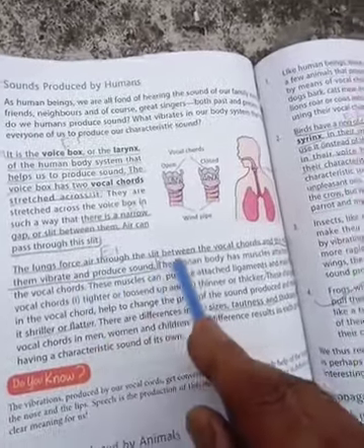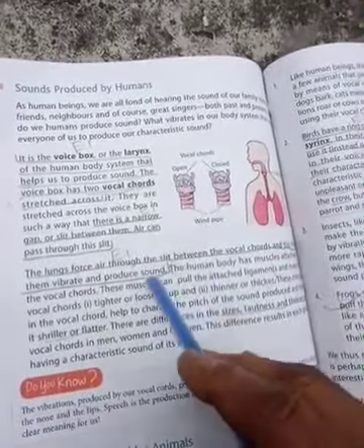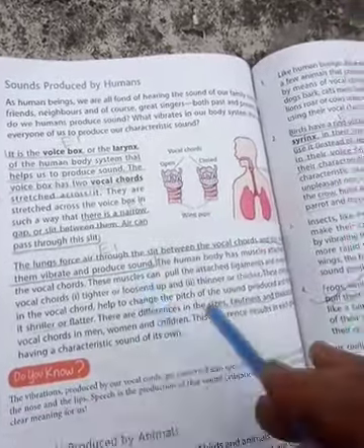The lungs force air through the slit between the vocal cords and this makes them vibrate and produce sound. So vocal cords will vibrate and produce sound. The human body has muscles attached to the vocal cords.